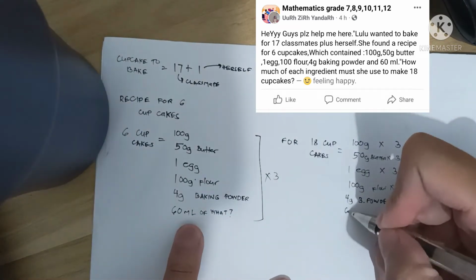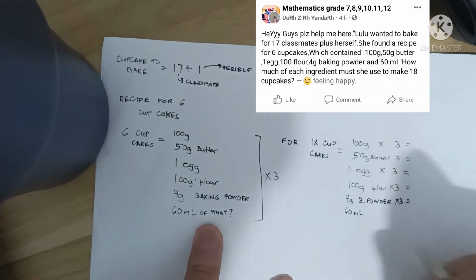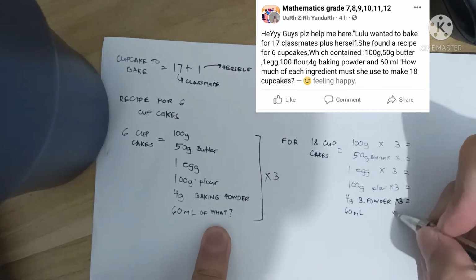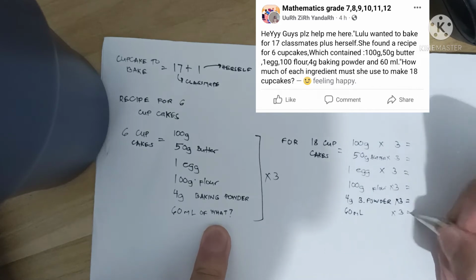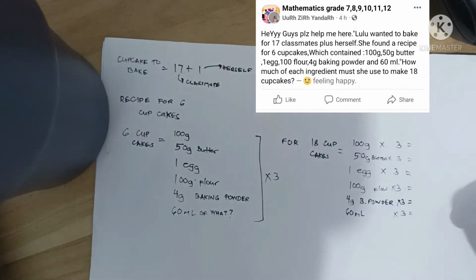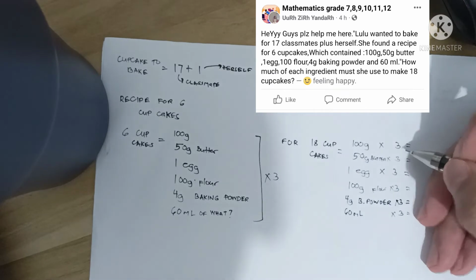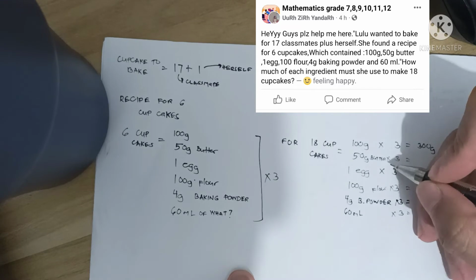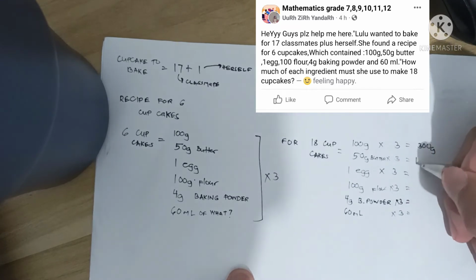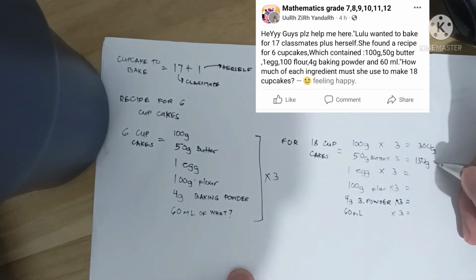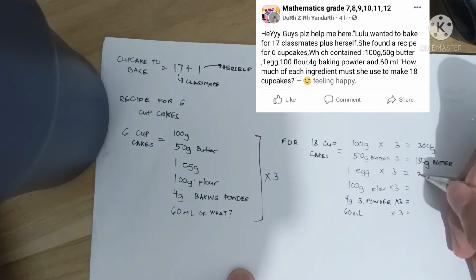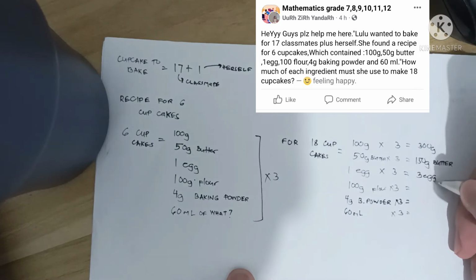And then 60 ml of whatever is given, maybe it is water, times 3 equals, so we just have to multiply it. 100 grams times 3 is 300 grams. 50 grams of butter times 3 is 150 grams of butter. And 1 egg times 3, so we will be needing 3 eggs.